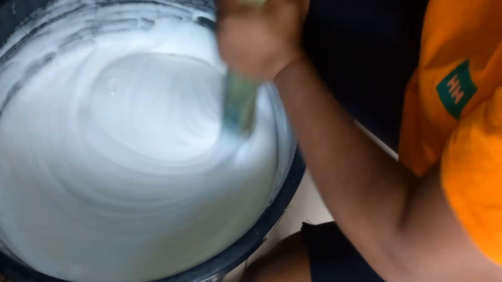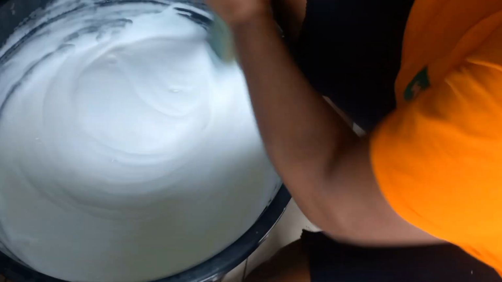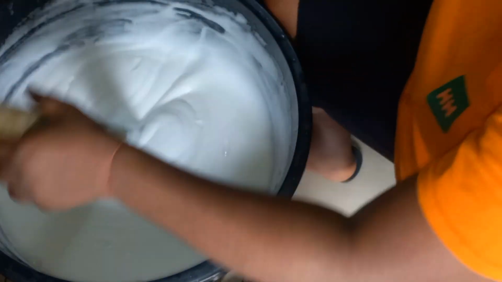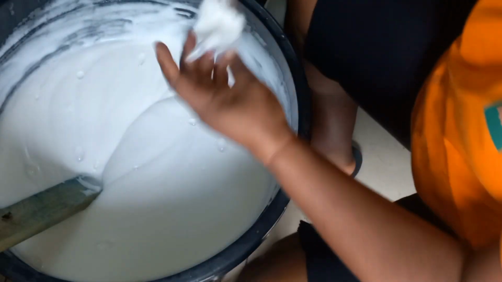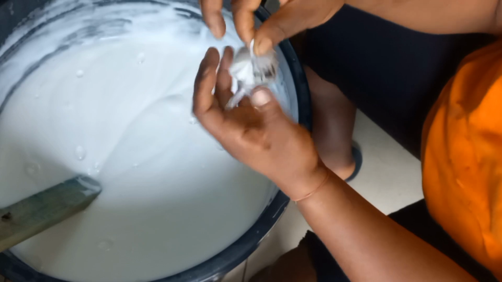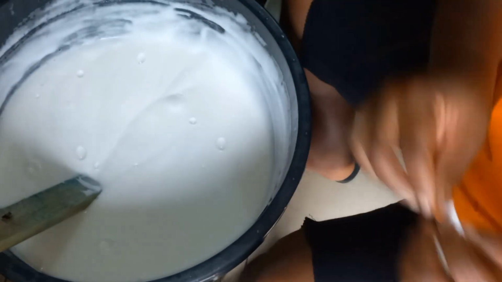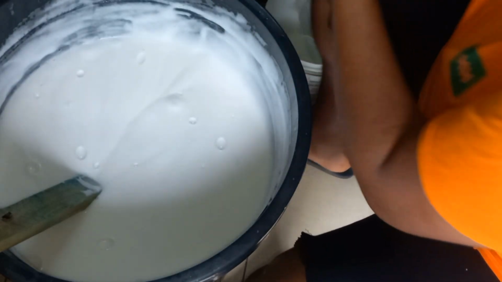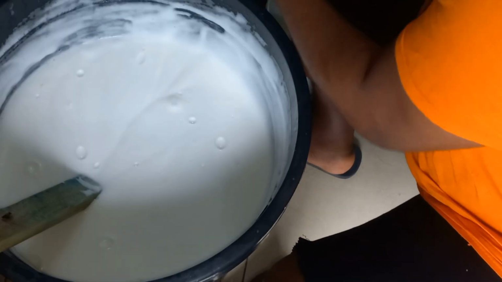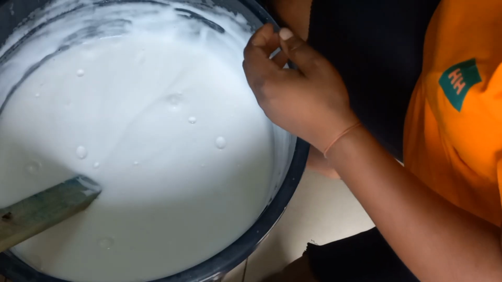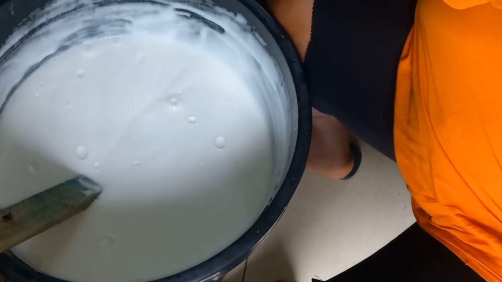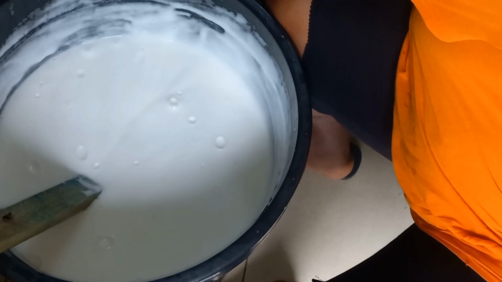So the next one we're going to add now is our citric acid. This is how it looks. It looks like sugar grains, but I'm going to dissolve it.